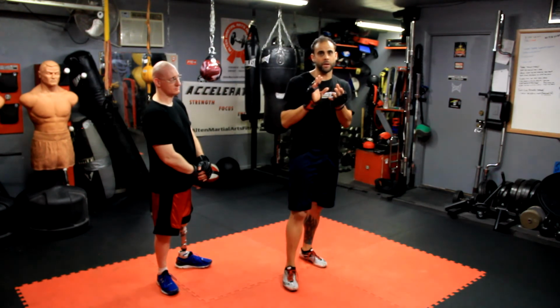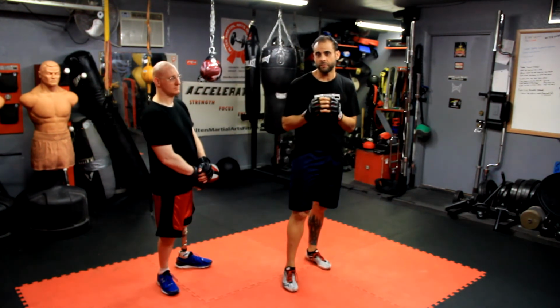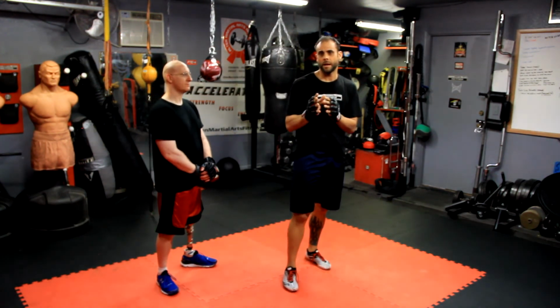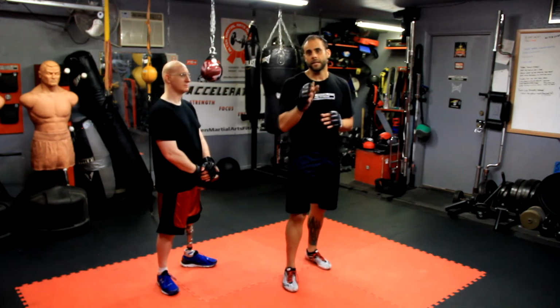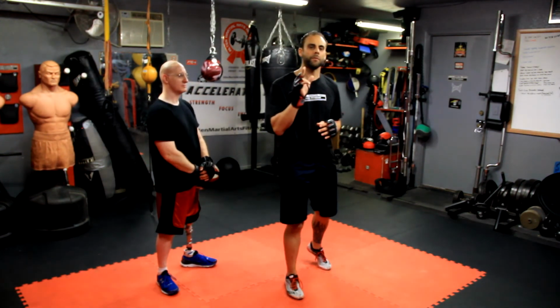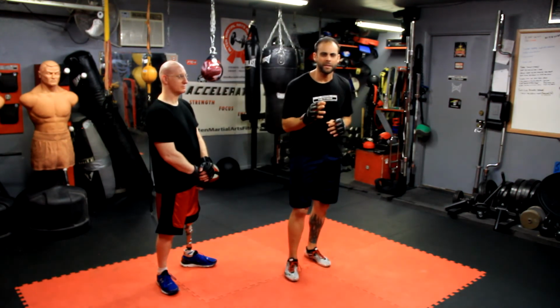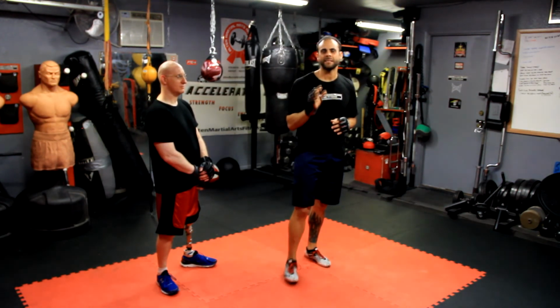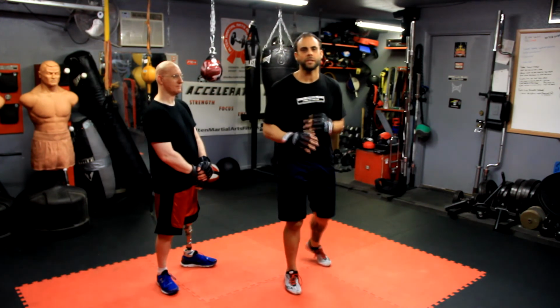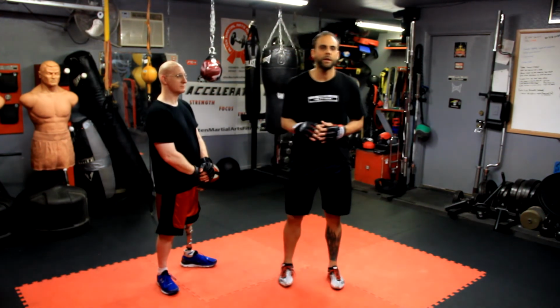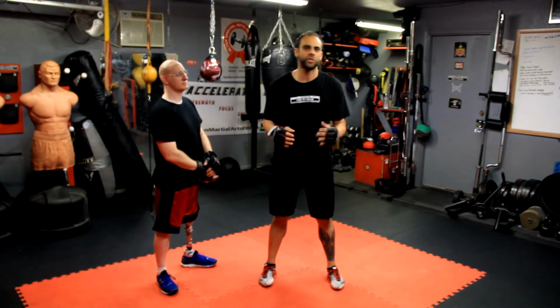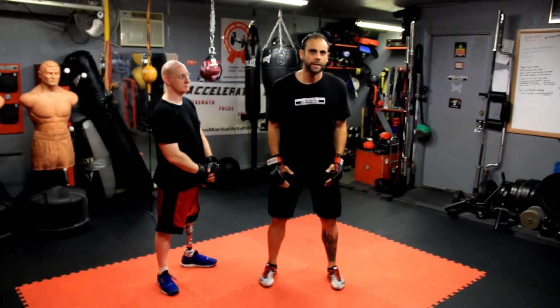So each one of these archetypes has its advantages and disadvantages. Okay? One's not better than the other. And it does not matter if you're male or female, a heavyweight or a featherweight. The techniques you use don't really determine your archetype. What determines your archetype is how you respond immediately to the threat.